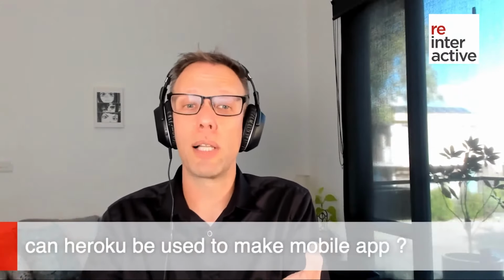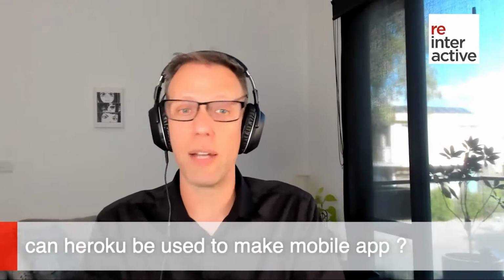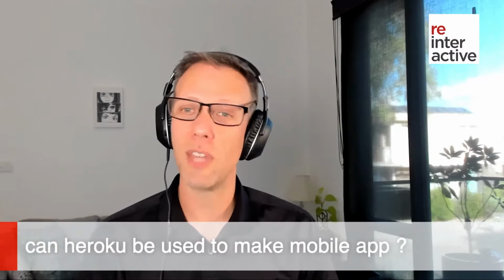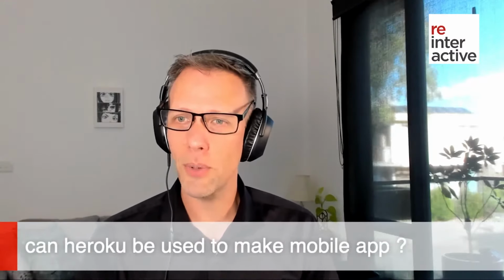So the native mobile application is using the Heroku information, but that is just a standard mobile app that anyone can look at, and there's thousands, if not hundreds of thousands of mobile apps built in exactly that way. Does that answer your question, Ankit?